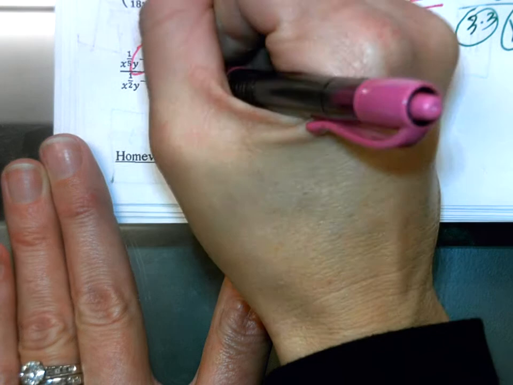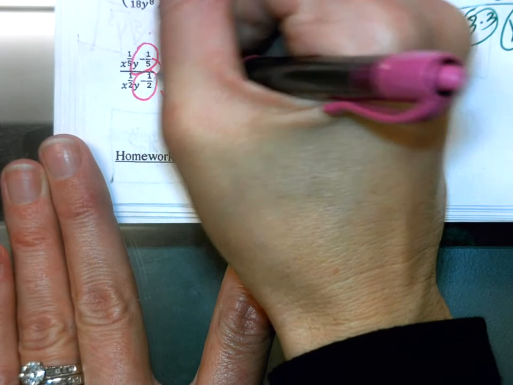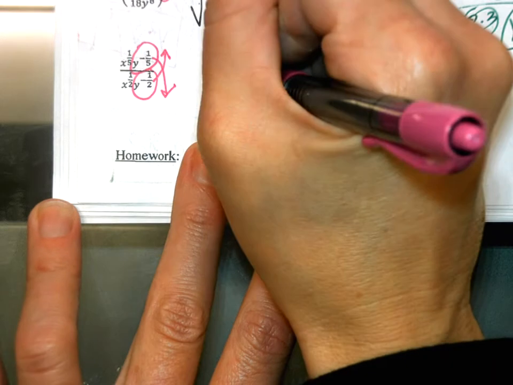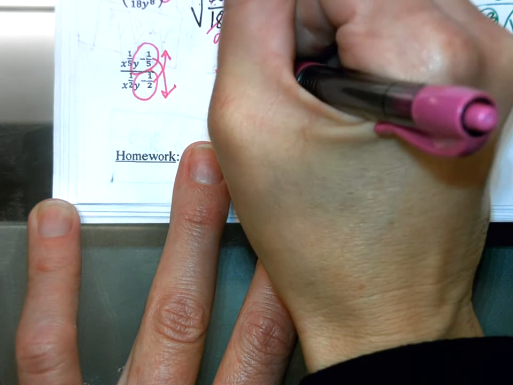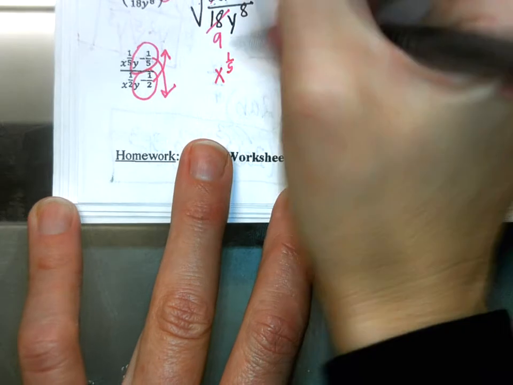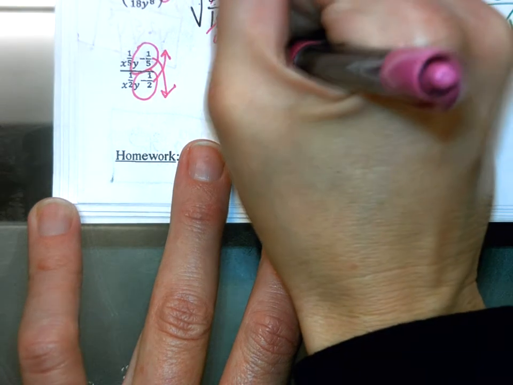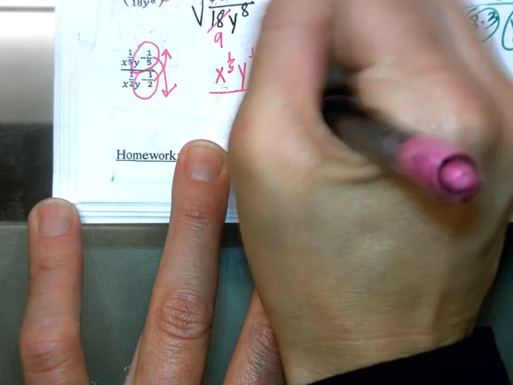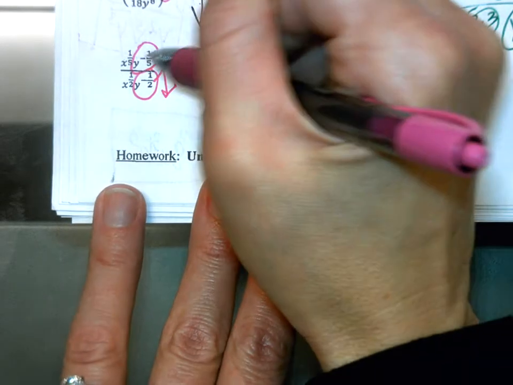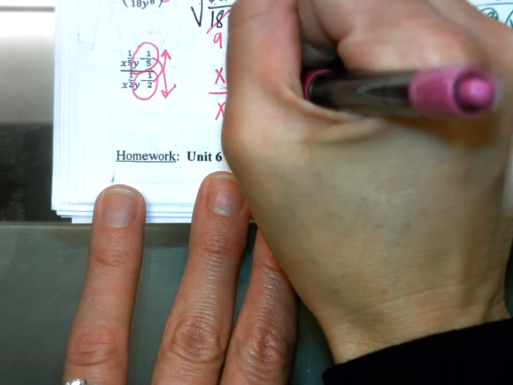This negative exponent needs to go to the top. So we're going to rewrite this. So I still have x to the 1/5, but this y to the negative 1/2 goes up. So that's now y to the 1/2 on the top. And then on the bottom, I still have x to the 1/2. And then the y to the 1/5 goes to the denominator.